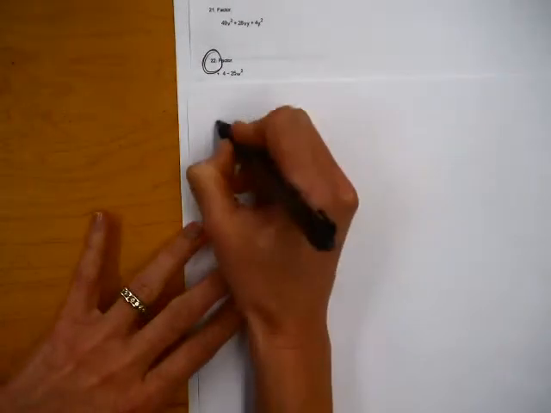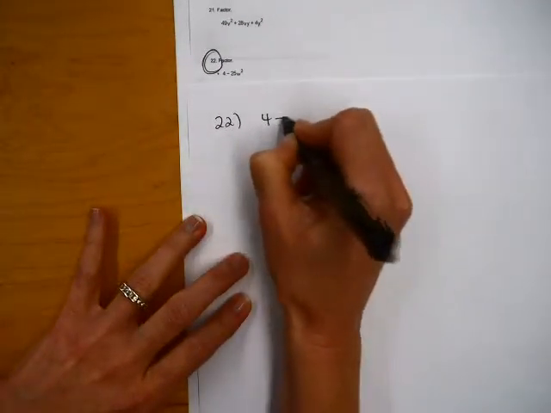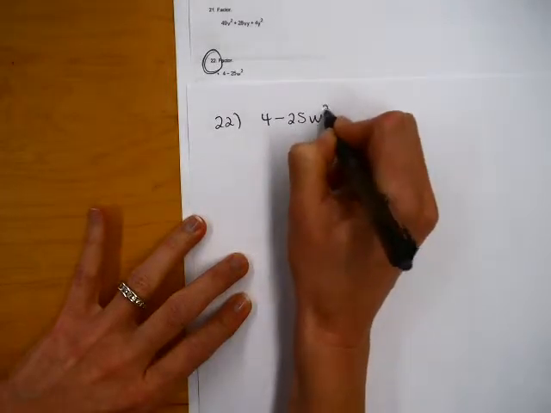So now we're going to look at number 22. And 22 is a difference between two squares. We are factoring 4 minus 25w squared.